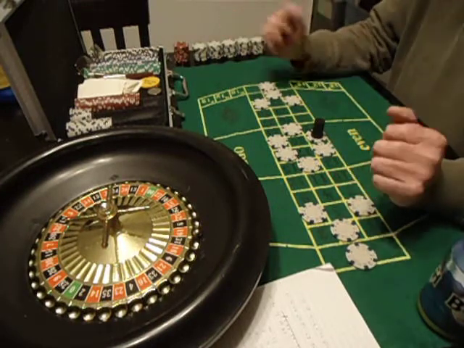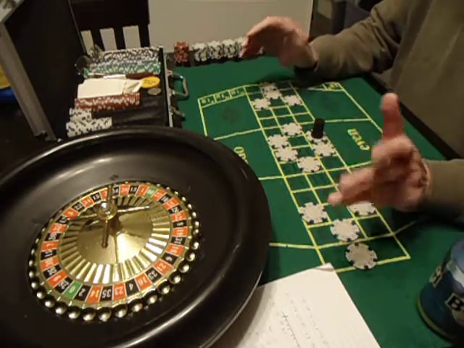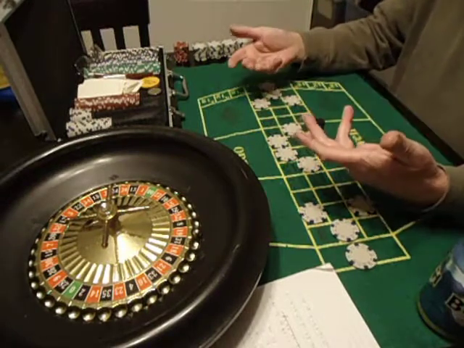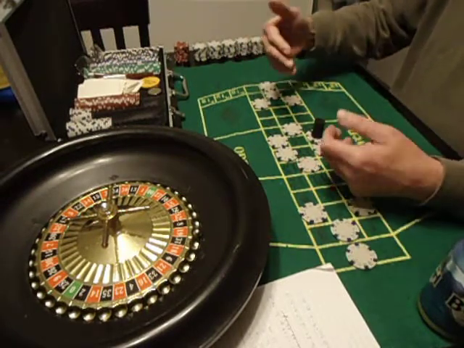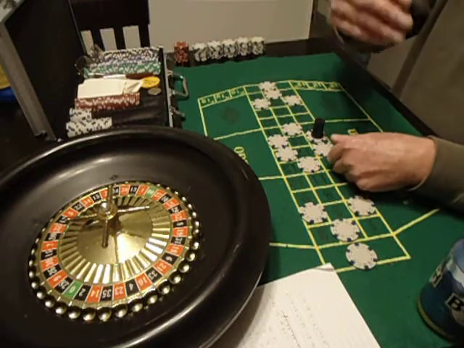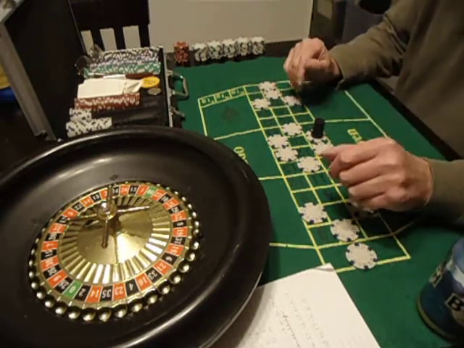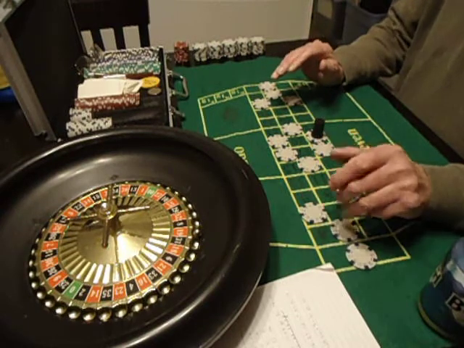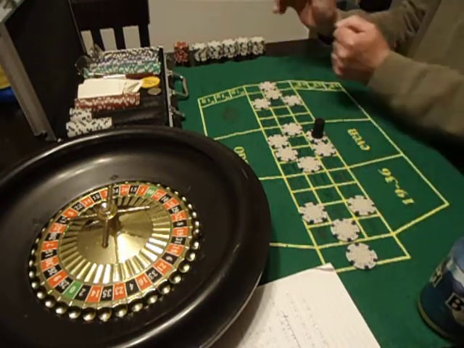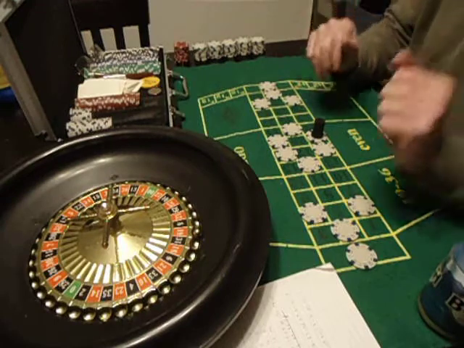Now obviously this is not going to happen over and over again. You may want to stay on the third 12, you may want to go back to the first 12, but this was an educational video to show you the actual first 12, second 12, and third 12 on a roulette table.